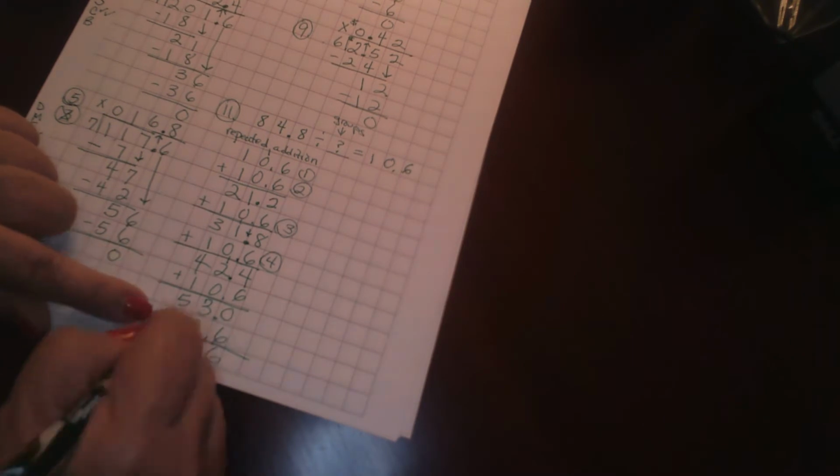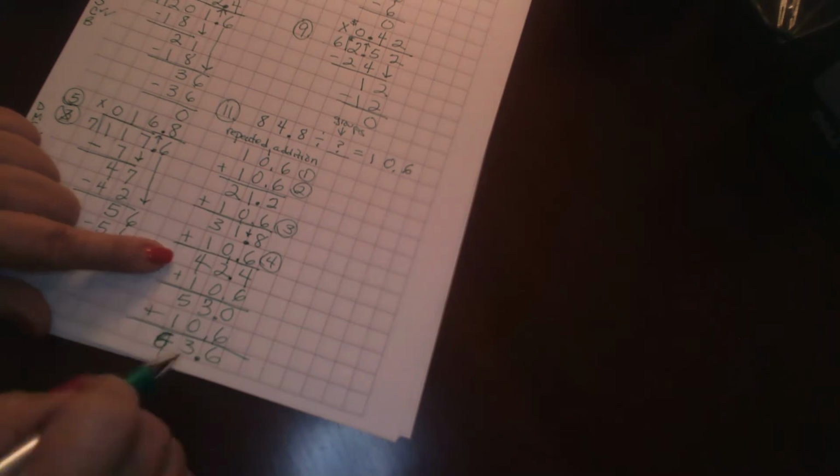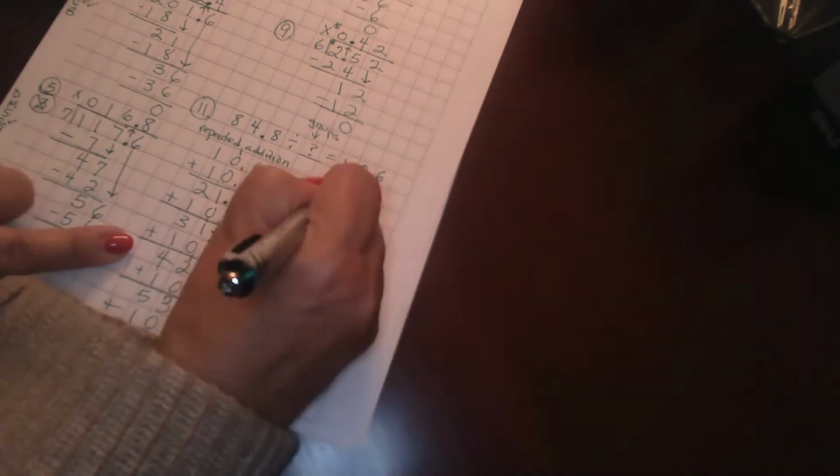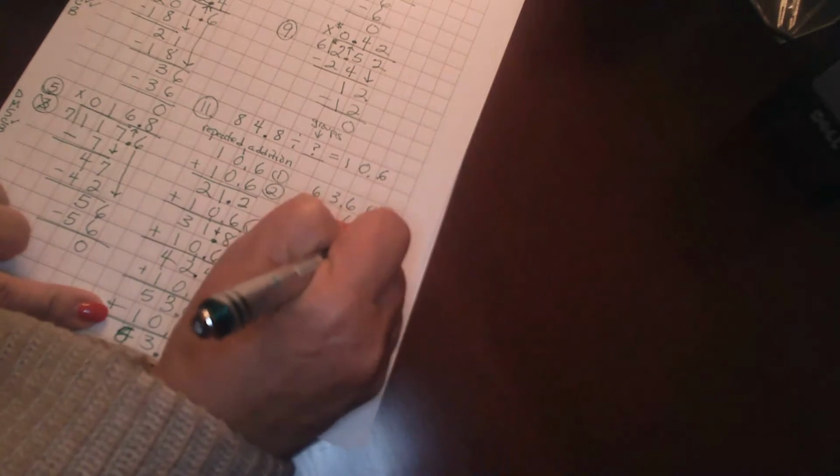Oh, no. What did I do wrong? There we go. 63.60. I knew there was something wrong. I decreased and not increased. So I'm going to bring my 63.60 here. I'm going to just double check. 63.60. Yes. And I'm going to add another group of 10 and 6/10.